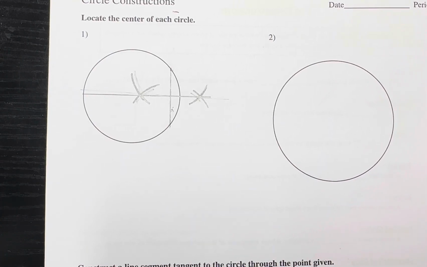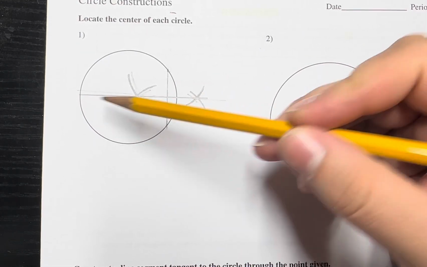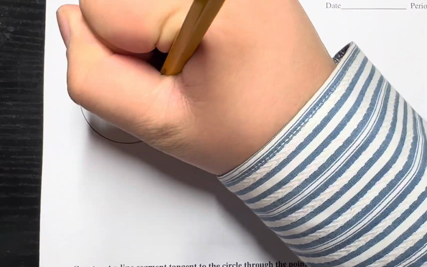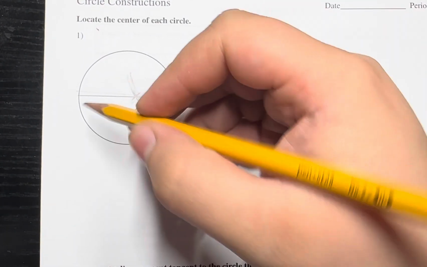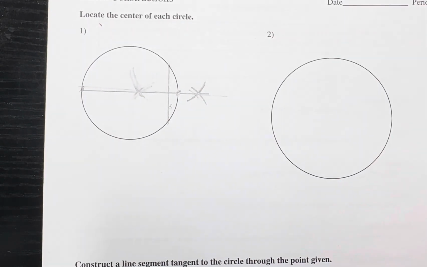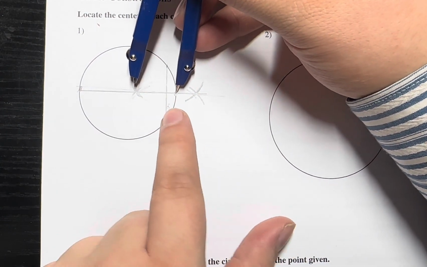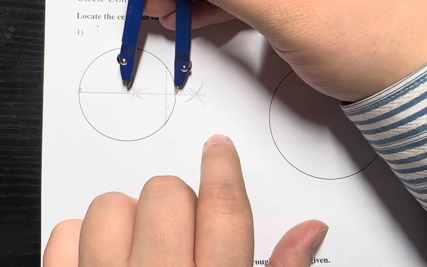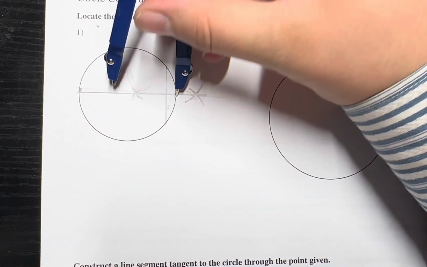So now that I've got this new line here, I'm going to do the exact same thing I just did with the other line, but on this new one. I'm going to make this X a little smaller so I've got a little more room here. I'm going to use this point and this point as my new chords, just like I used this one and this one before. I'm going to put my pointy end right here, and now my compass is just barely about at the halfway point, so I'm going to make it a little bigger than halfway. Okay, that's big enough, it's greater than halfway.